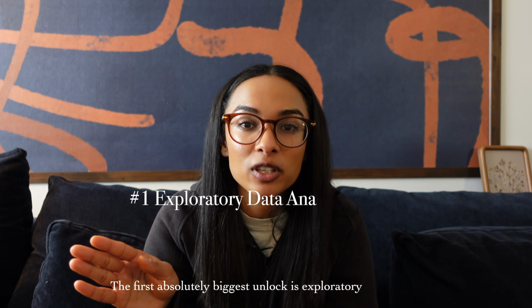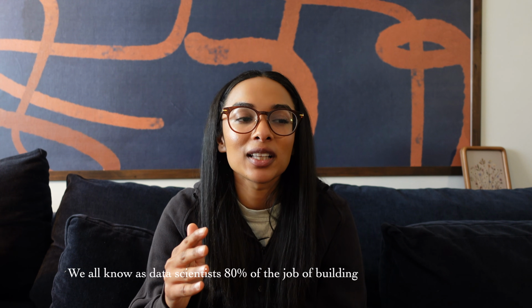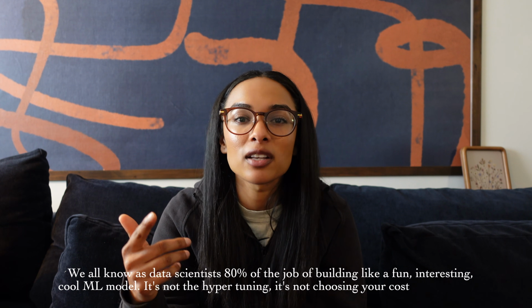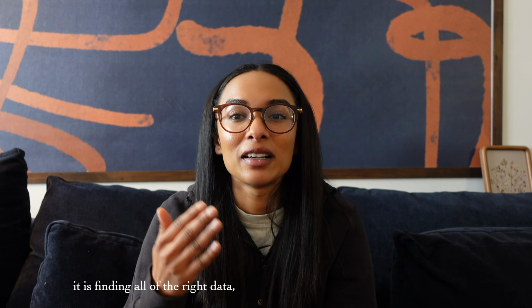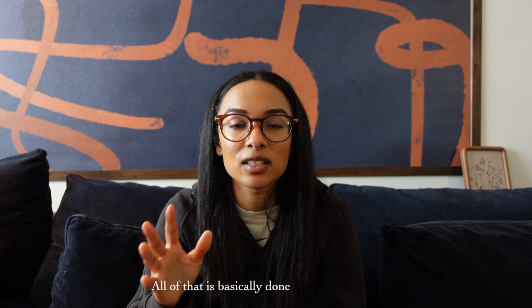The first absolutely biggest unlock is exploratory data analysis and data wrangling. We all know as data scientists, 80% of the job of building a fun, interesting, cool ML model is not the hyperparameter tuning, it's not choosing your cost functions, it's not testing it out. It is finding all of the right data: data sourcing, data cleaning, pre-processing. All of that is basically done with Claude Code.